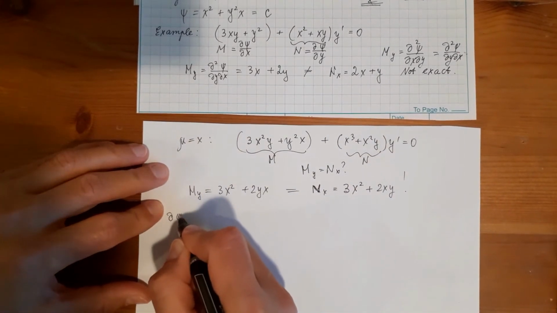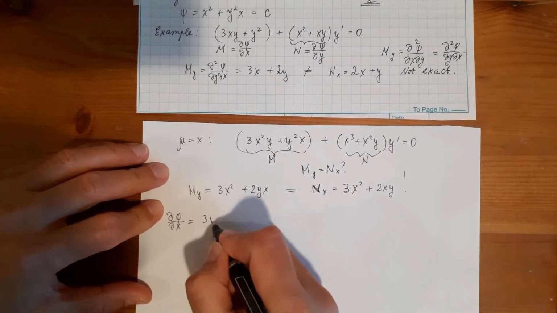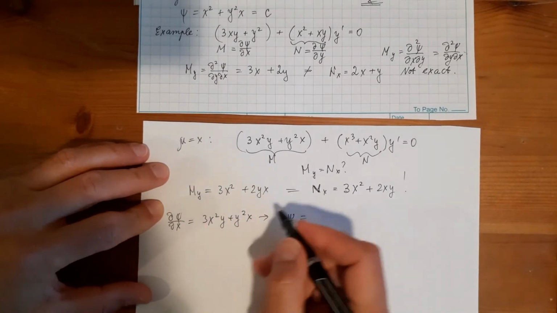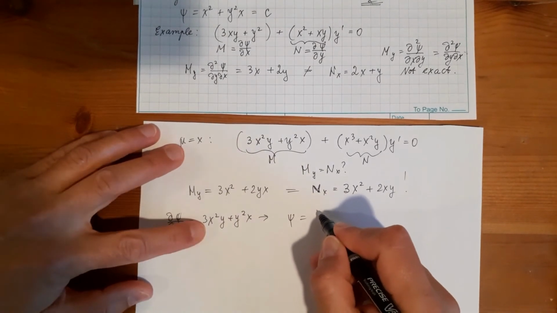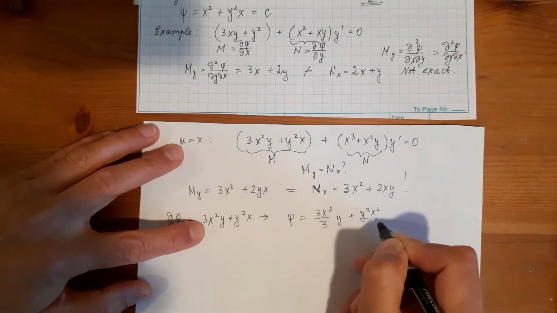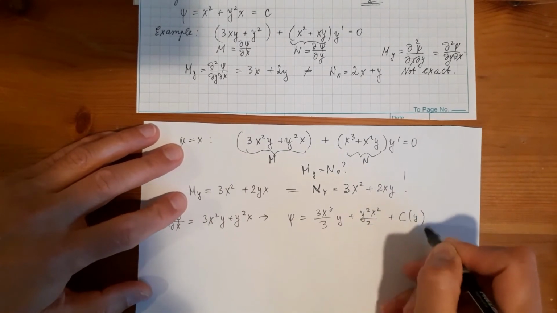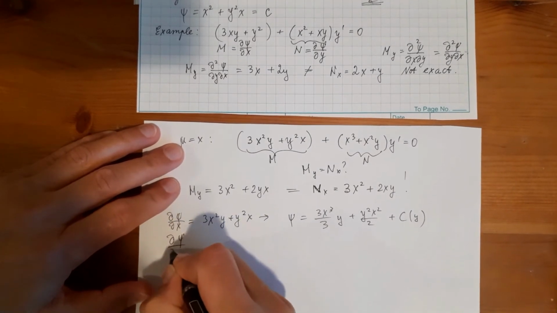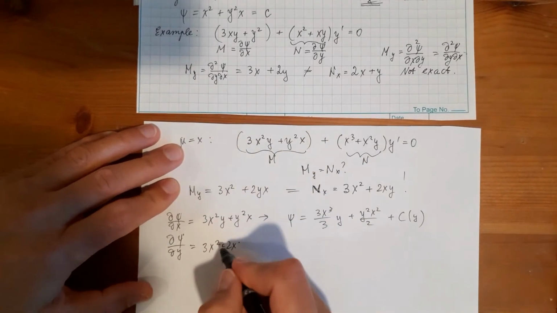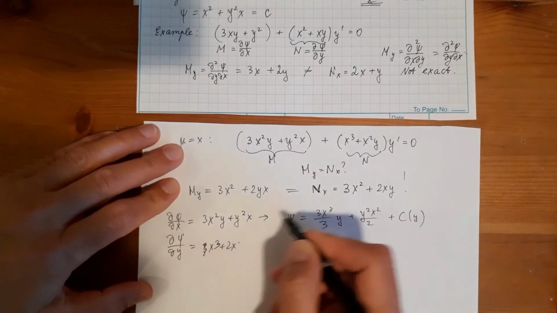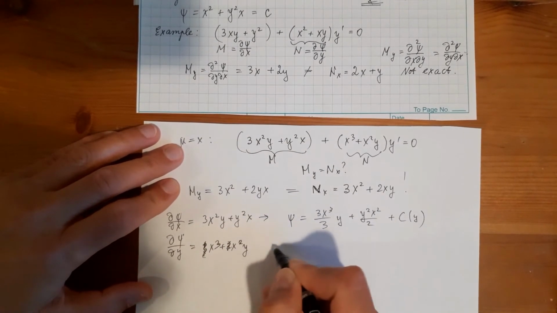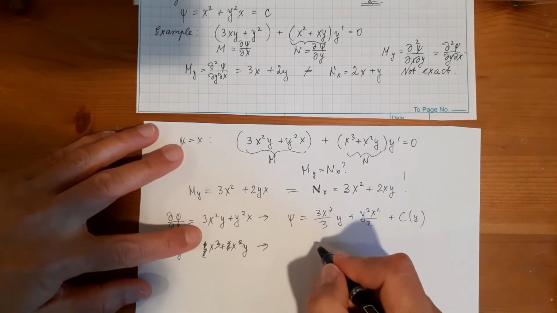Now just apply a similar technique. We write d phi dx equals 3x squared y plus y squared x. So phi, guys, I'm just going to integrate by x. I don't want to write down the integral. So I have 3x cubed over 3 times y plus y squared x squared over 2 plus a constant which depends on y. d phi dy is 3x squared plus 2, oh sorry, that's not 3x squared but x cubed, I was copying from the wrong place, x cubed plus 2x squared y. So I'm going to integrate it.